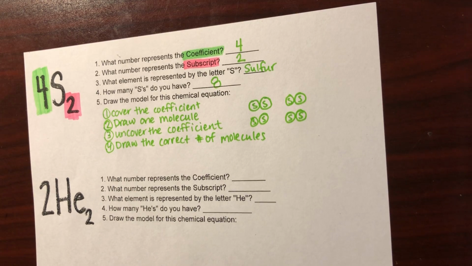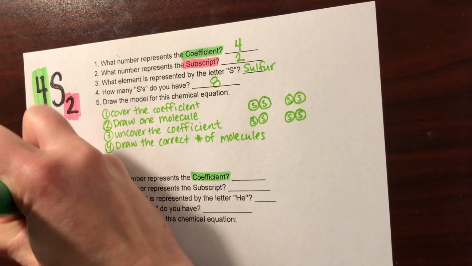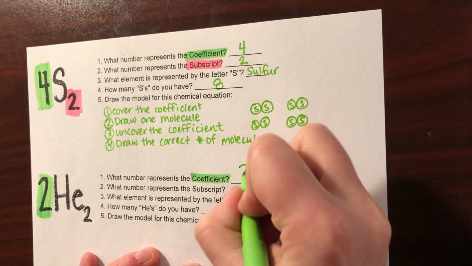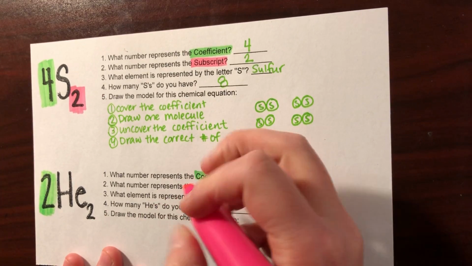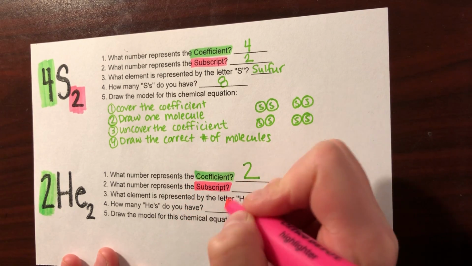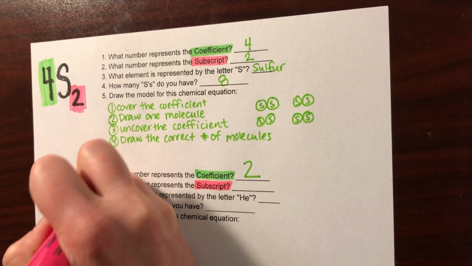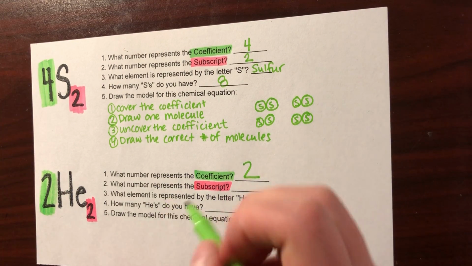So the next one, which number represents the coefficient? Well, they're both 2, so you'd get it right either way. But the coefficient is the big number. So we're going to highlight this big 2. Make it a big 2 here. And then our subscript, the little number. Remember that sub means under, okay? It's underneath the element. And that's going to be our little 2.